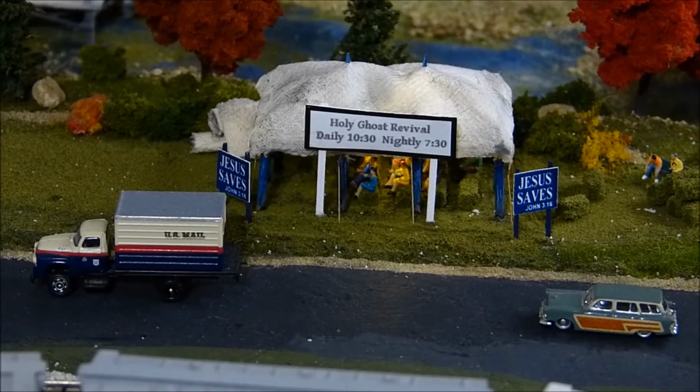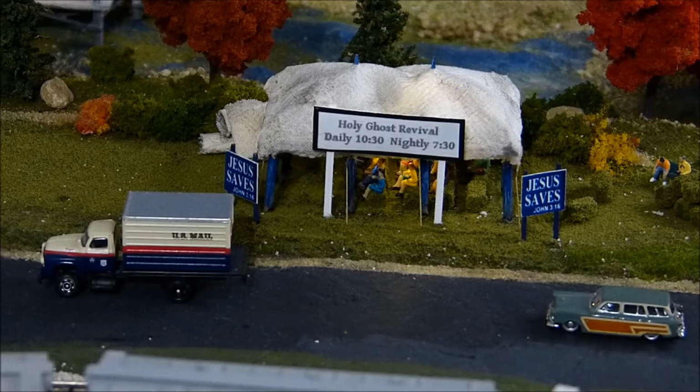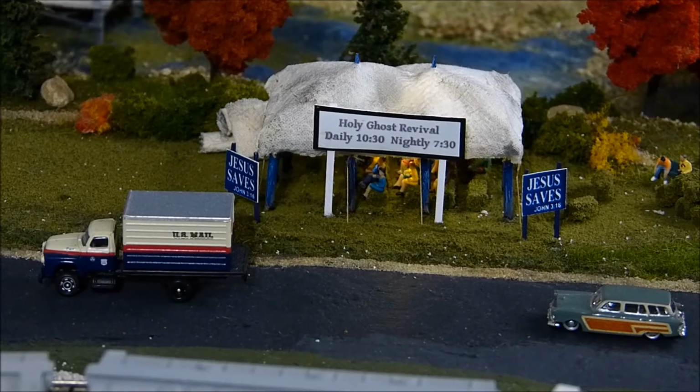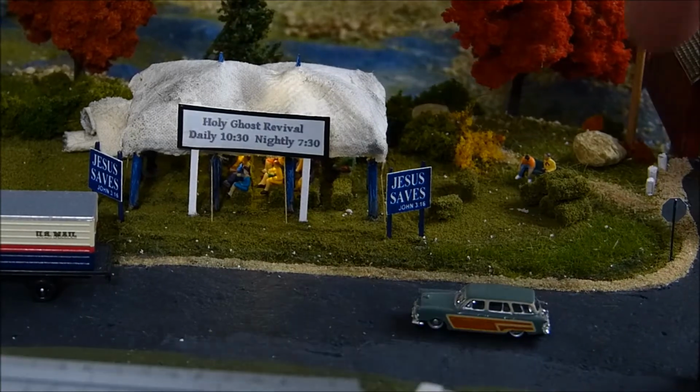And I have videos of all of these on my YouTube channel. So if you wanted to go back and find one of these where I'll show you everything about it, even how I built them. This is scratch built. I built this just out of things I had. Asked my wife for a piece of material so I could make the tent. Then I made the piles of hay.